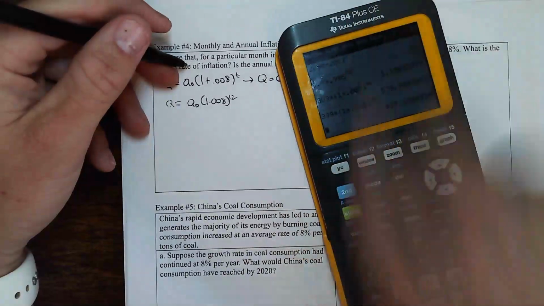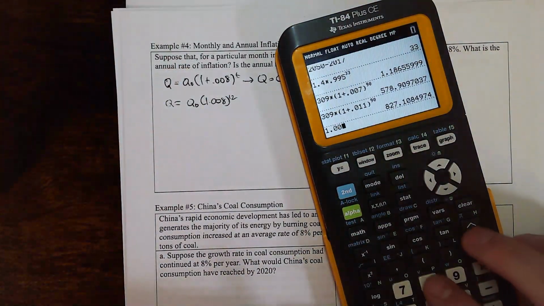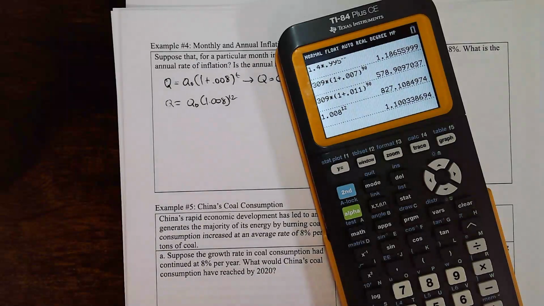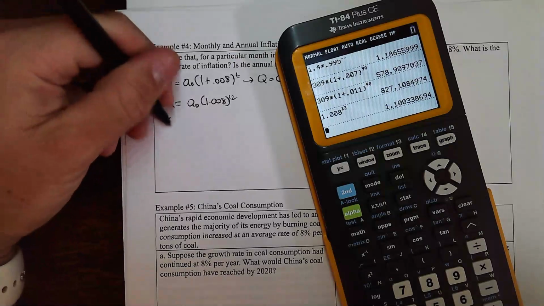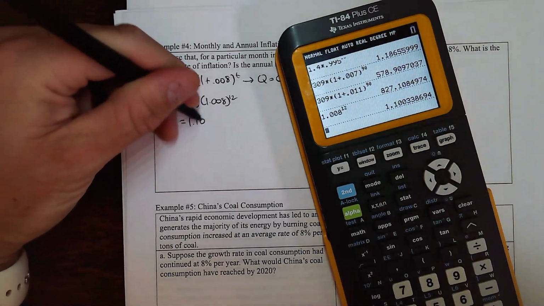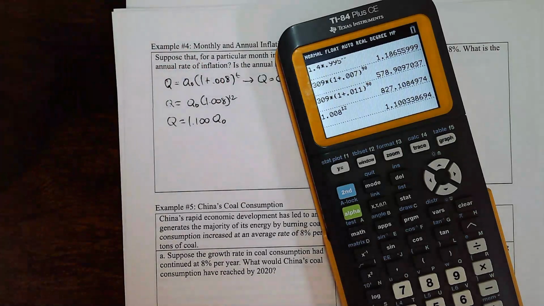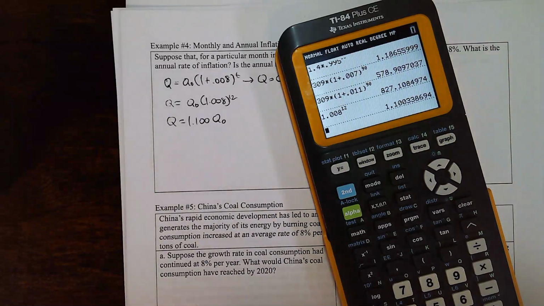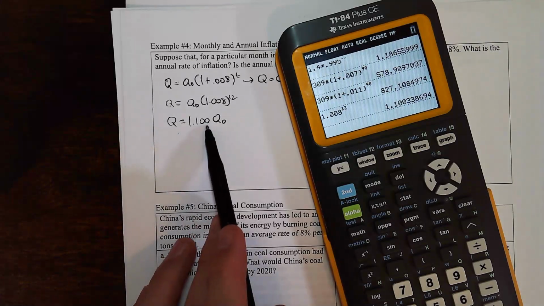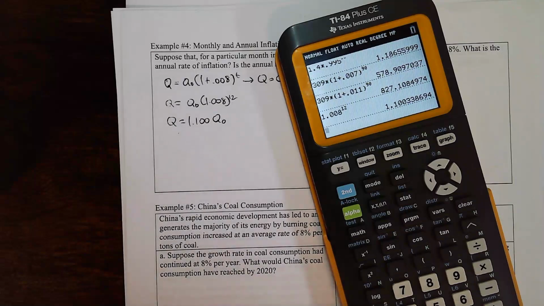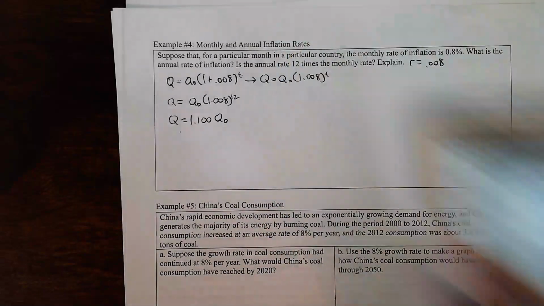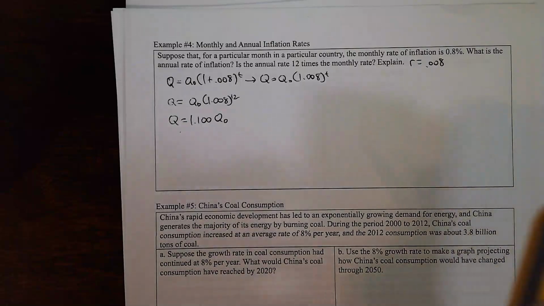So 1.008 to the power 12 is about 1.100. So Q equals 1.100 Q naught. So the price after a year is about 1.1 times the initial price. Basically, after a certain year, this is the effective inflation, which we can talk a lot about right now.